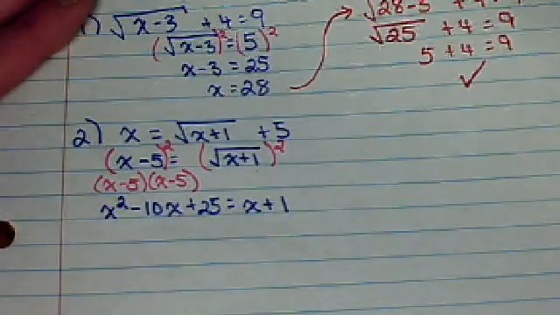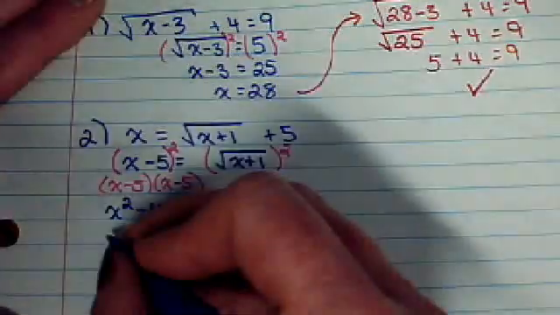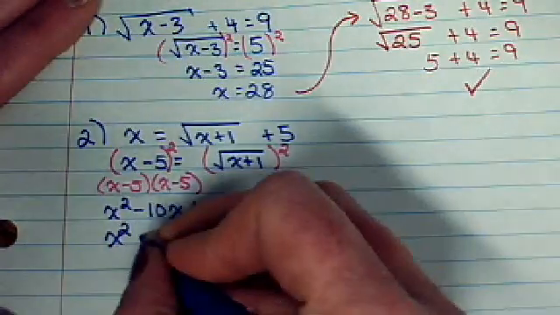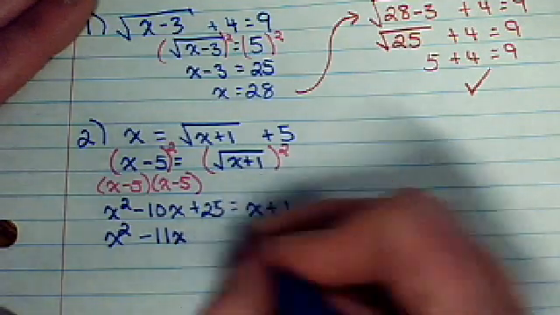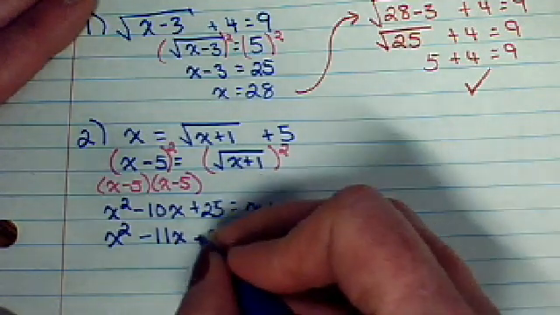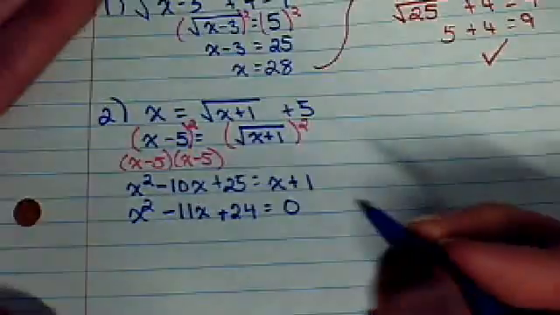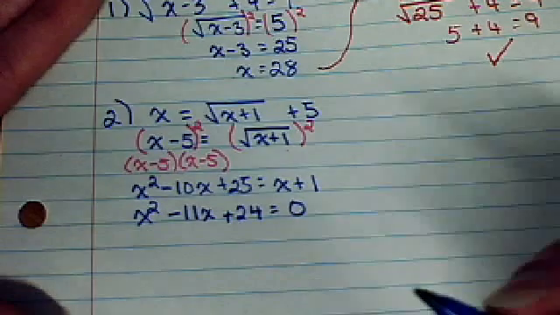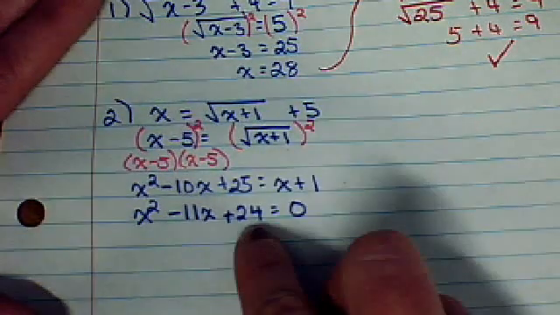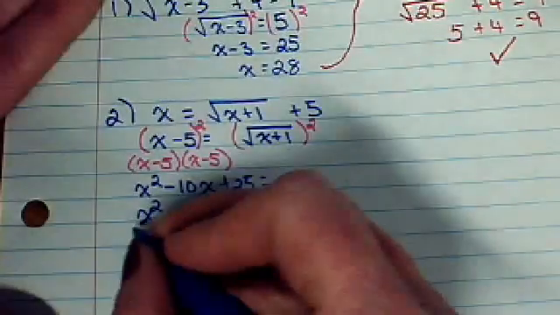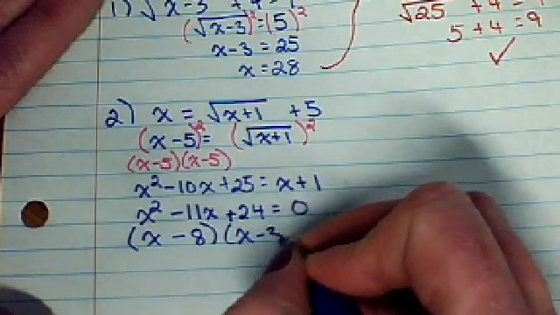Now, I have a quadratic. I need to set it equal to 0. So I'm going to subtract the x and get negative 11x. Subtract the 1 from both sides. I get a positive 24 equals 0. Now, it'd be really nice, awesome, super if it's factored. Let's see. Can I think of some things that multiply to be 24 but add to be negative 11? Yes, I do. x minus 8 and x minus 3.